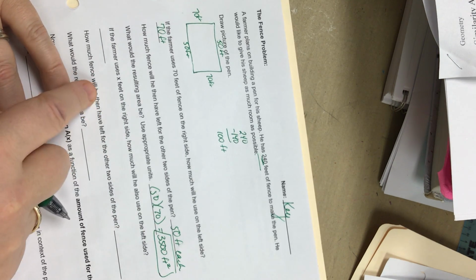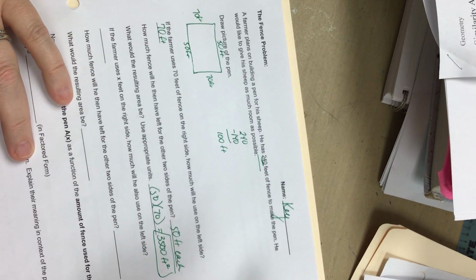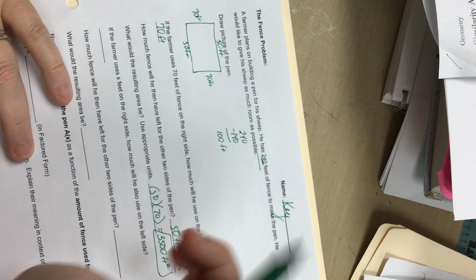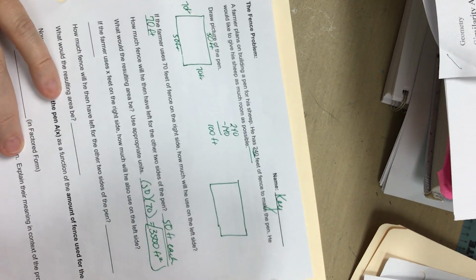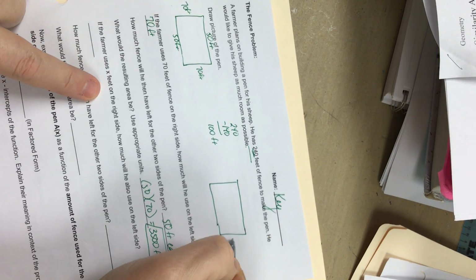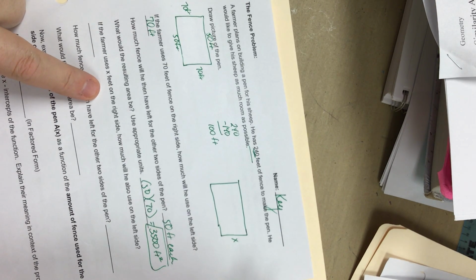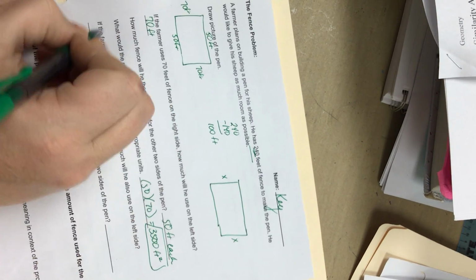Okay. Now, instead of picking a number and doing guessing and checking until we can figure out which one is best, let's take a look at it in terms of x. I'm going to draw a new picture at the top here. It says if he uses x feet on the right, how much will he also use on the left? It would be x feet.